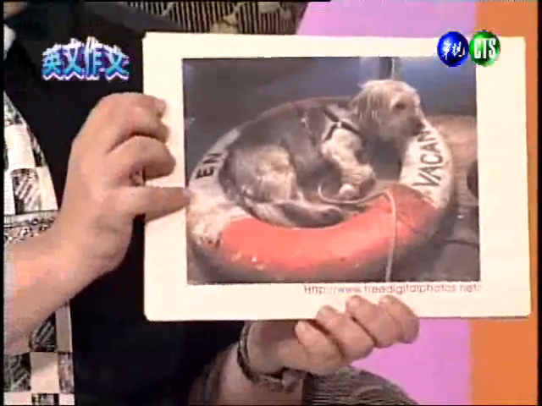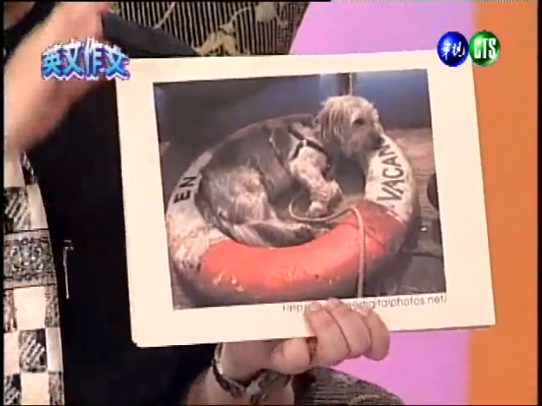All right, so now we're going to take a look at some pictures, and these pictures are from freedigitalphotos.net. We're going to think of some adjectives that we can use with these pictures, and we're going to see that using adjectives helps us to give a much better description of what these pictures are. All right, let's take a look at this first picture. We have a picture of a dog, and all these pictures are dogs.